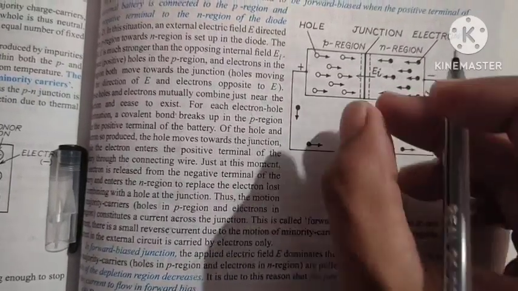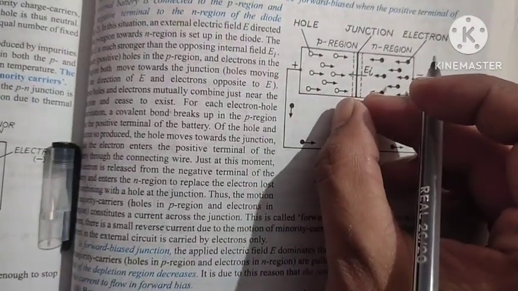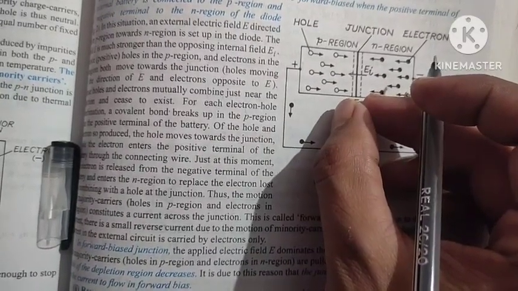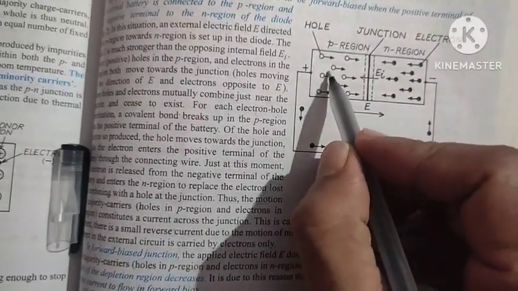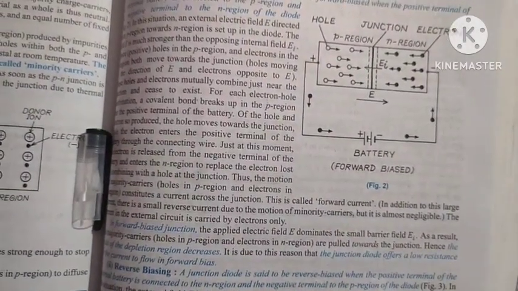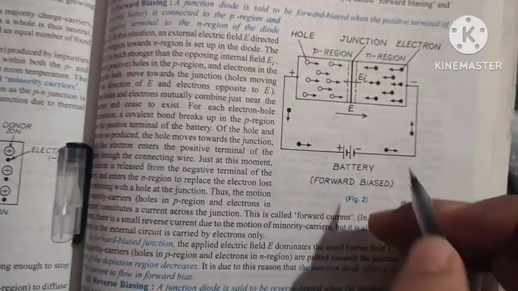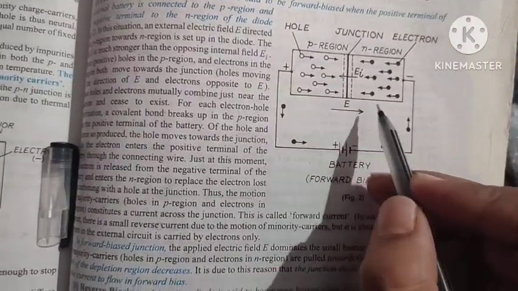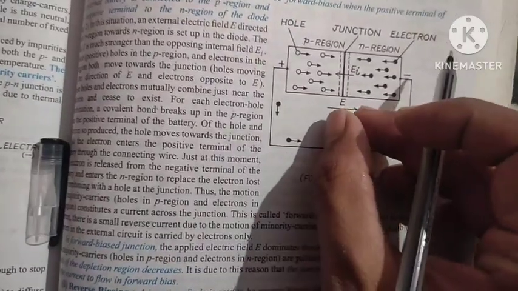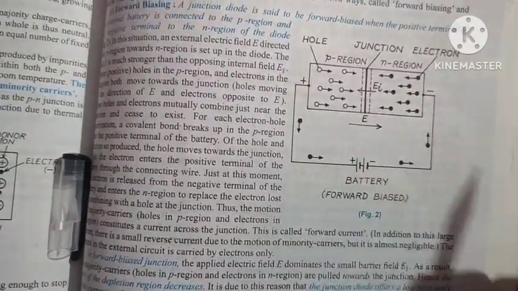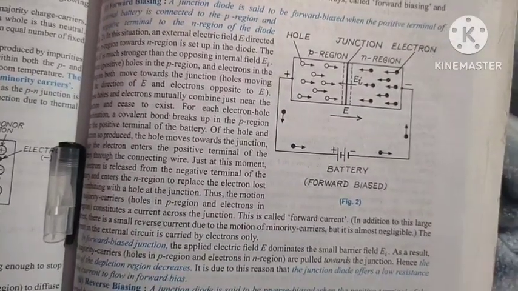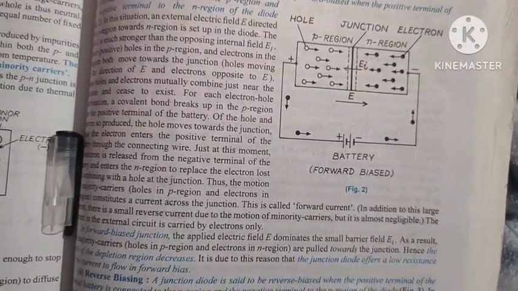So here the depletion region width is decreasing in case of forward biasing. A decreasing depletion region means there is less resistance to the majority charge carriers. So in forward biasing the junction diode offers very low resistance to the current, because the depletion region is decreasing, so more majority charge carriers can easily move across the junction, and the resistance to the flow of current is less.